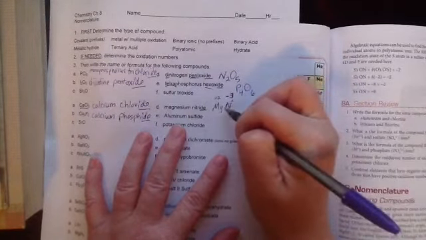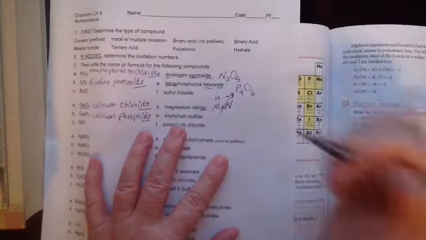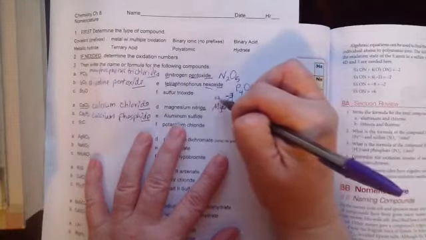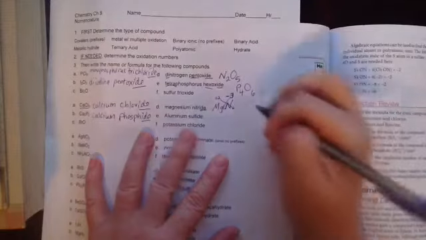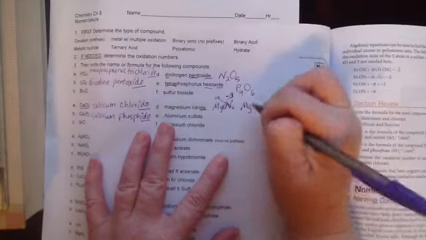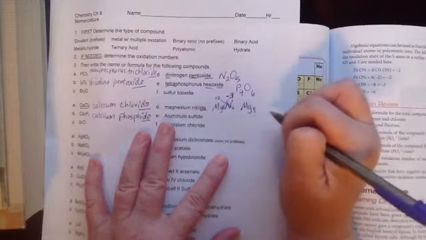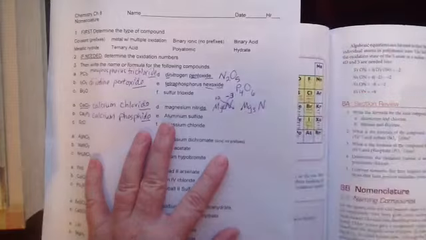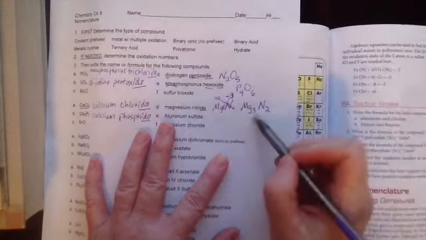You take the 3 and give it to magnesium. And you take that 2, forget about the positive sign, and give it to nitrogen. So rewriting it, the 3 goes down to magnesium, so that tells us there are 3 magnesium now. And then that 2 comes down to nitrogen. So now we have Mg3N2.